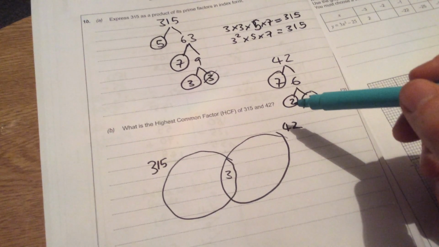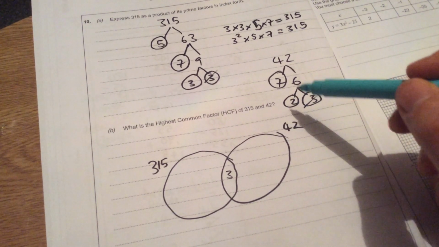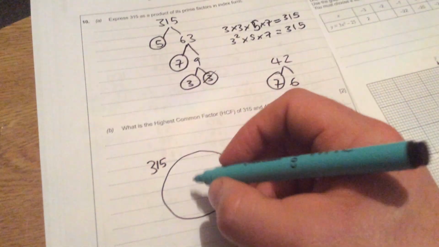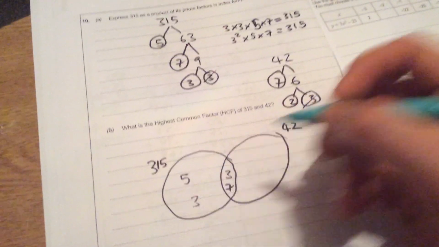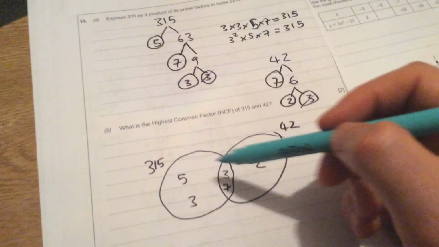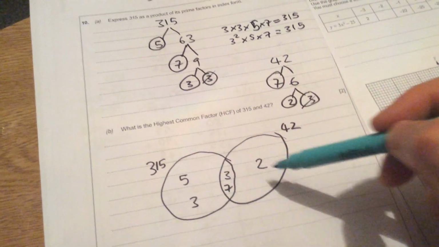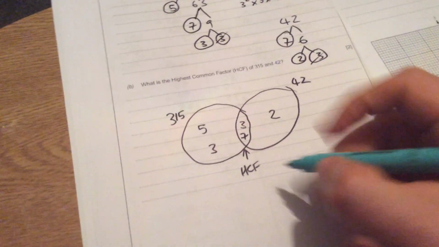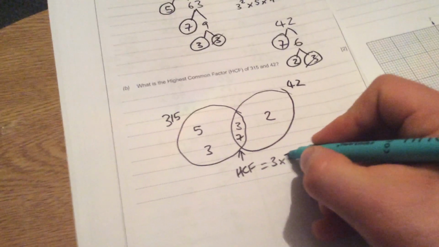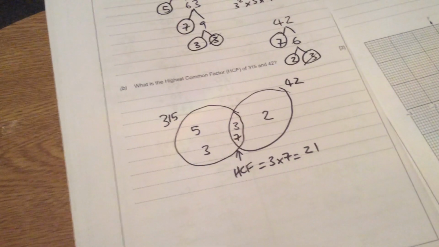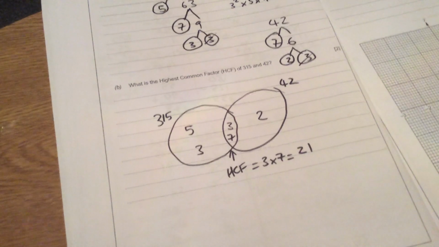I've got no 2s in both, and I've got a 7 and a 7, so there's a 7 in both. Then you fill in the ones that are left, 5 and a 3, and then a 2. So the ones in both lists go in the middle, and the ones that are left go on the edges. Now the HCF is the stuff in the middle times together, so 3 times 7. The highest common factor of 42 and 315 is 21.